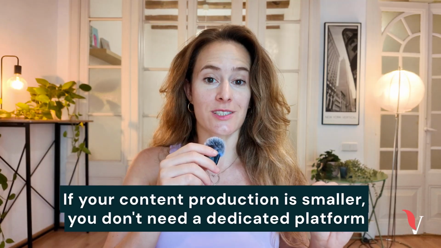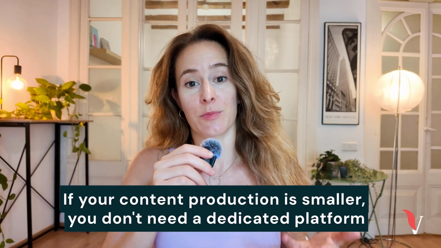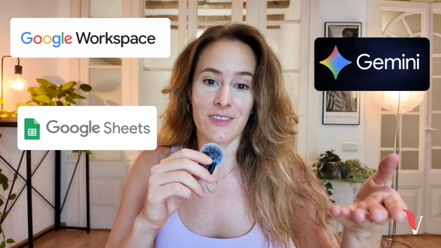If your content production is smaller, you don't need a dedicated platform to get these same benefits. Google Workspace Studio, paired with Gemini and Sheets, can handle a lot of this automation without writing a single line of code. Okay, so let's get into the steps.